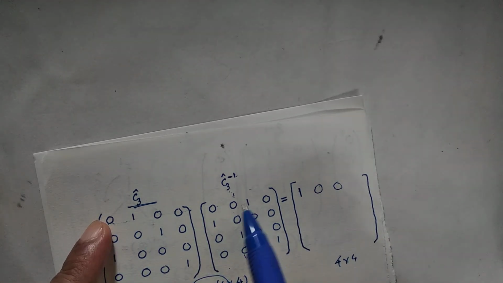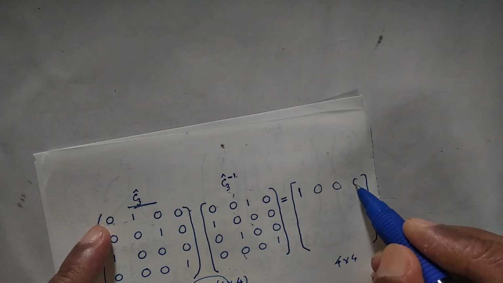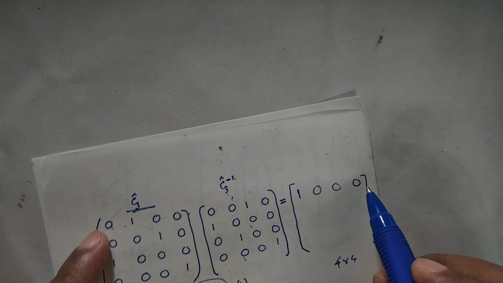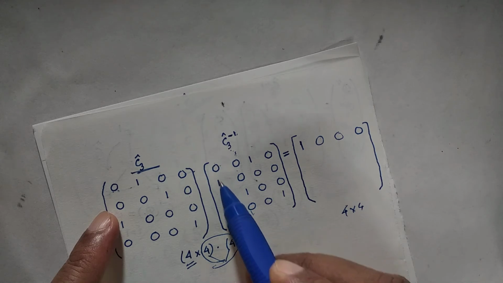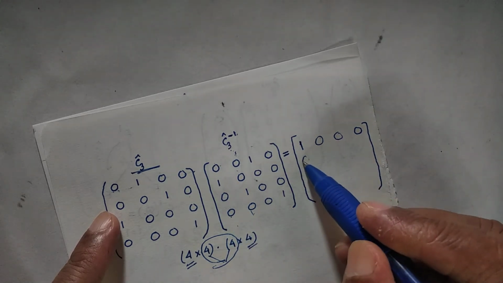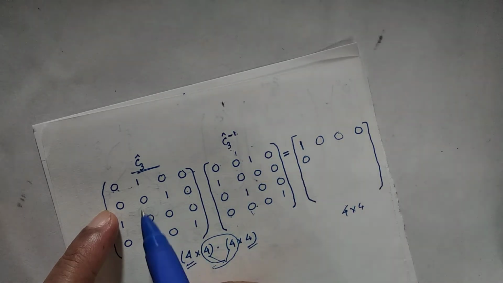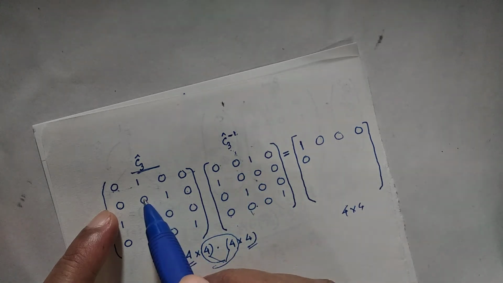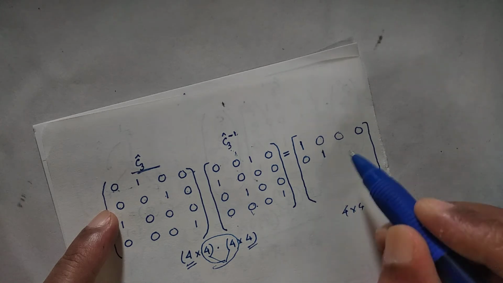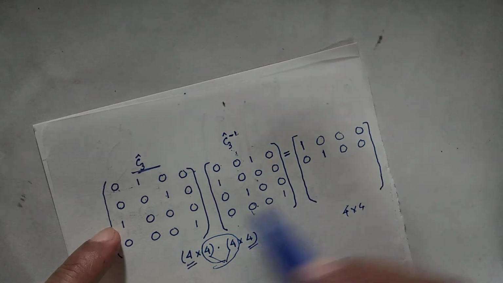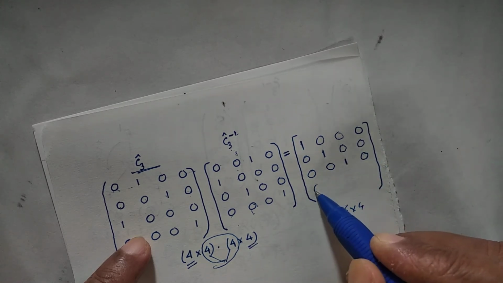0 into 1 is 0. 1 into 0 is 0. So this will be the result in the first row. Now take the second row. This row multiplied by the first column will give you 0. This row multiplied by this column will give you 1, because 0 into 0 plus 0 into 0 plus 1 into 1 plus 0 into 0. So you get 1 here, and the other positions will be 0. In this way, if we carry out the multiplication, we will get a matrix like this.